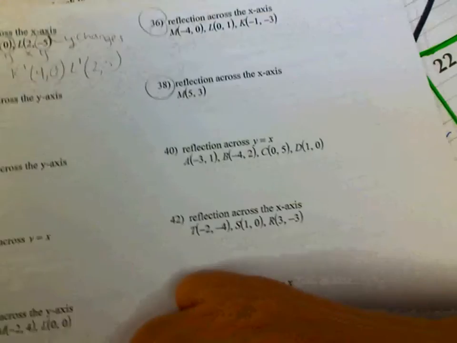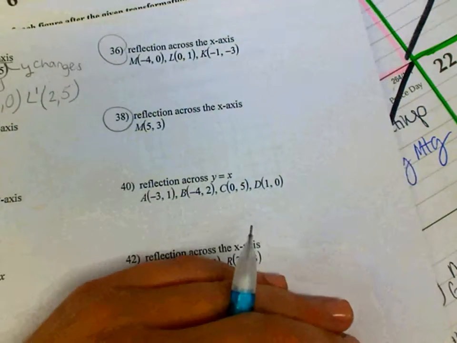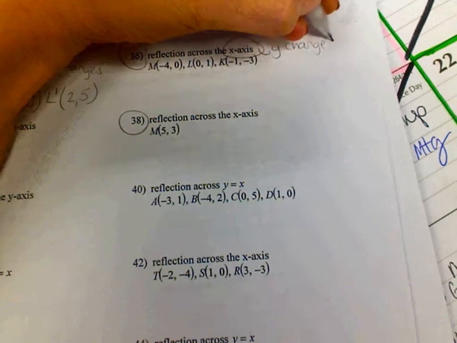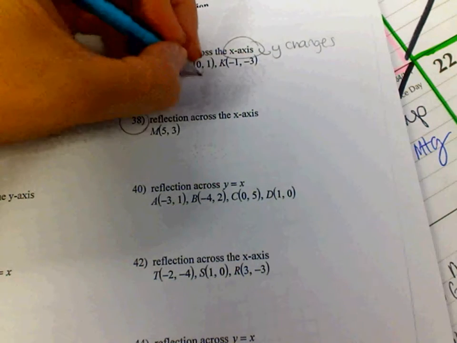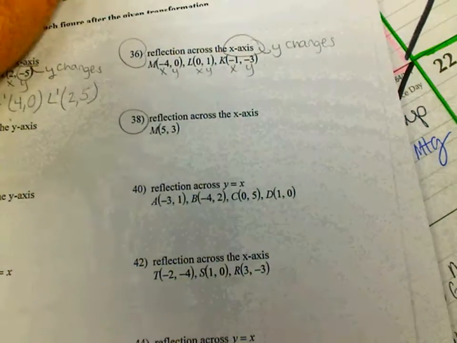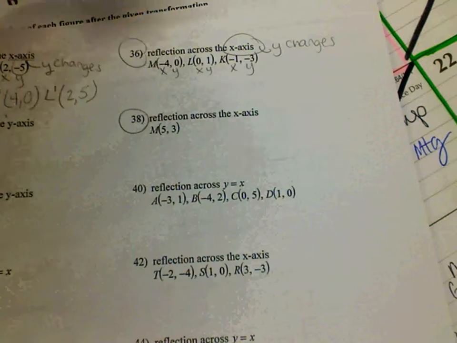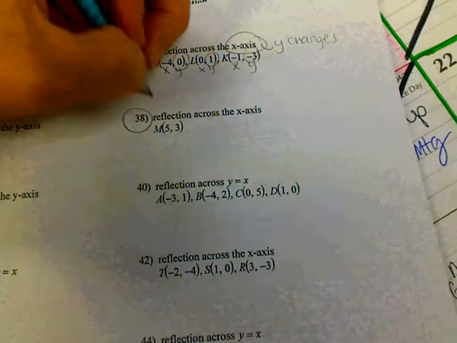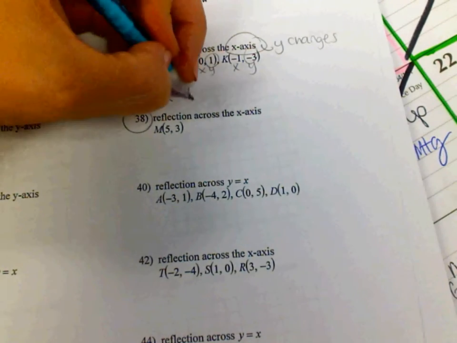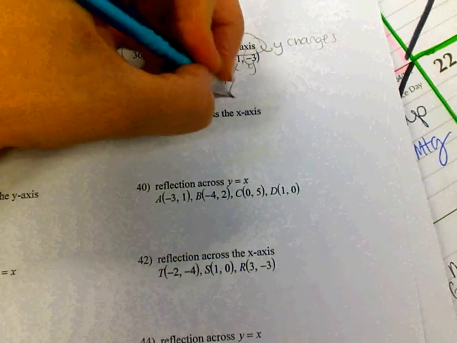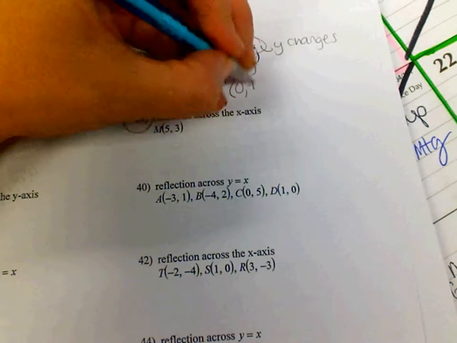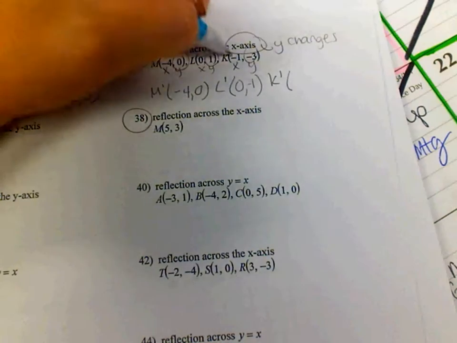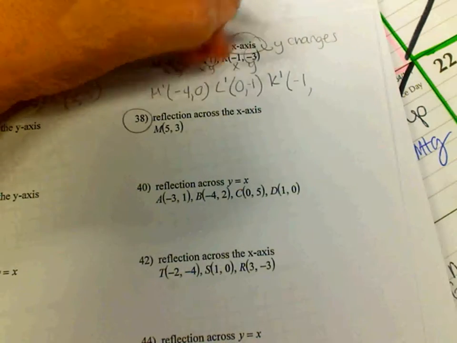Okay, 36, reflection across the x-axis. When you reflect across the x-axis, y changes to the opposite. So label, label, label. Okay, circle your y's. Those are the ones that are going to change. So M prime stays negative 4, 0. L prime becomes 0 and negative 1. K prime, after a reflection across the x-axis, the negative 1 stays, and the one that changes is the negative 3, and it becomes positive.